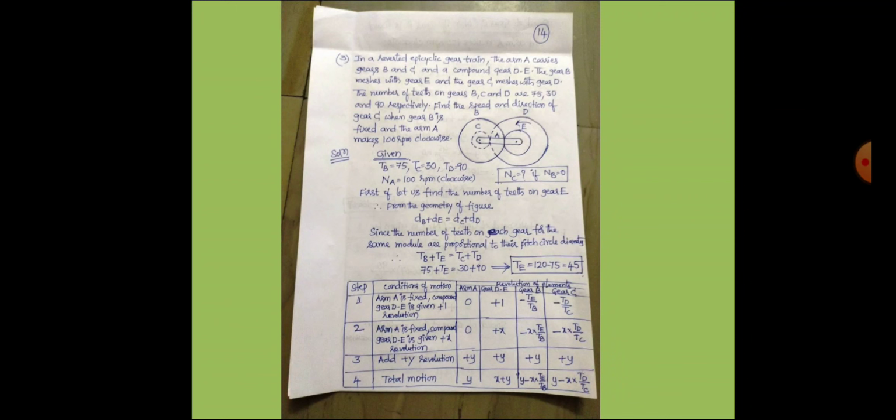Step, first column; second, conditions of motion; third, revolutions of element. Now in the revolutions of element, as the given gear train has an arm, I will assume the arm is fixed. Therefore the first one is arm A. Next, I will give a rotation to the compound gear, therefore gear DE.